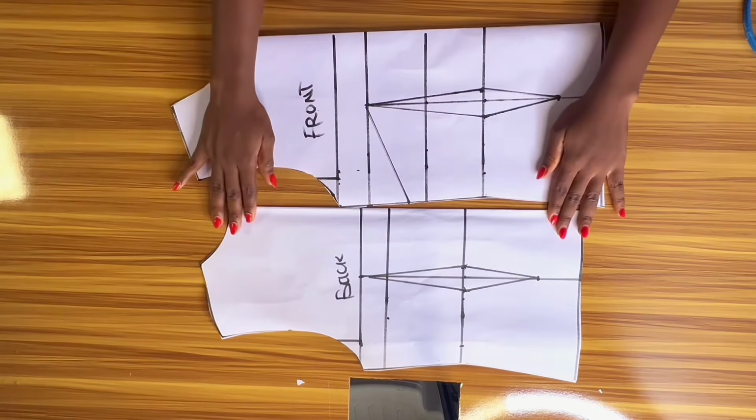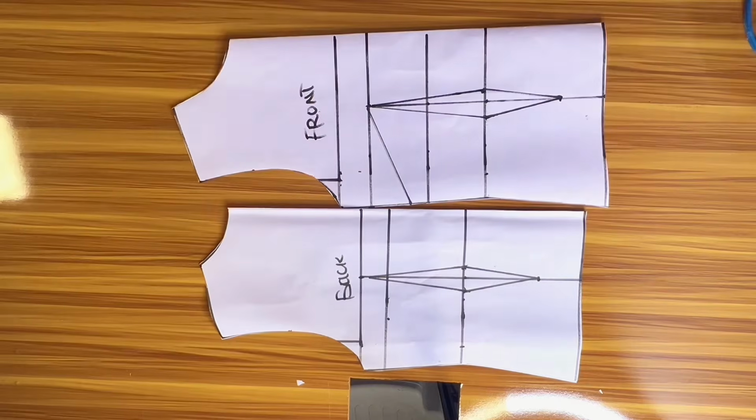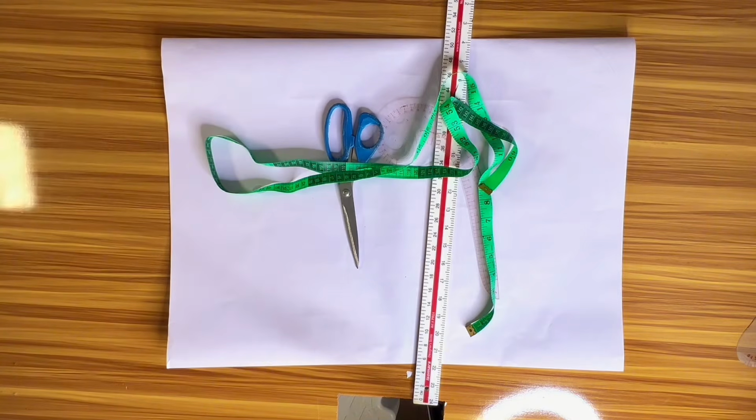In today's video, I'll be showing you how to draft a simple basic bodice pattern. If this is what you're interested in, I bet you keep on watching. Without further ado, let's dive into the video.